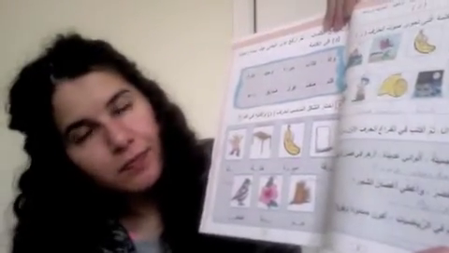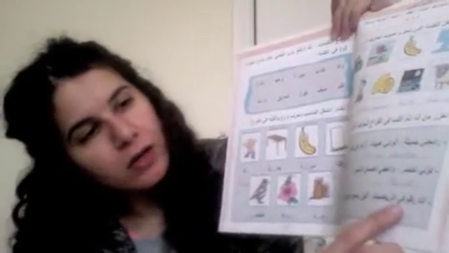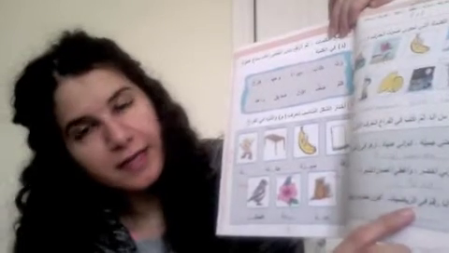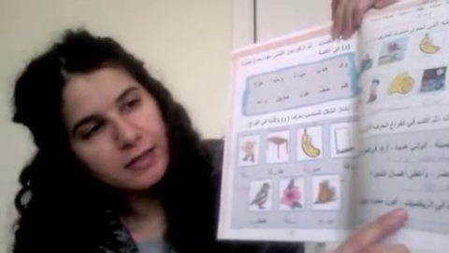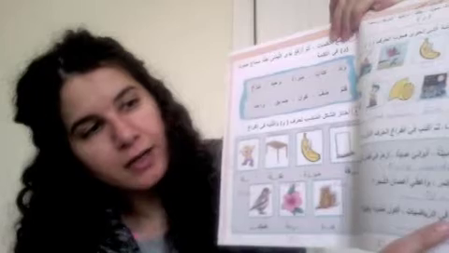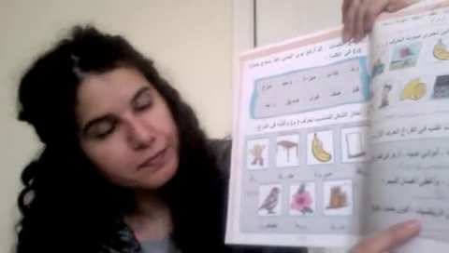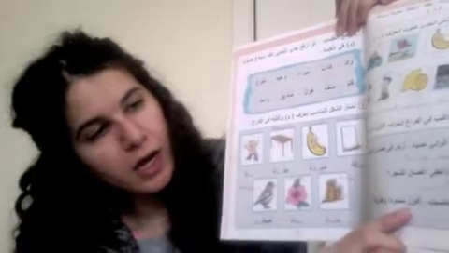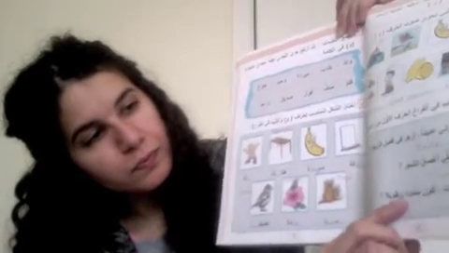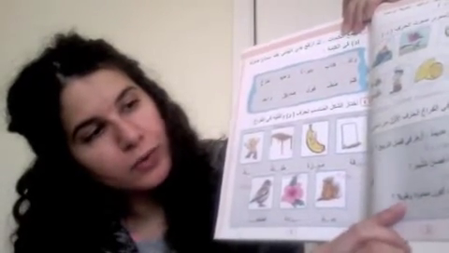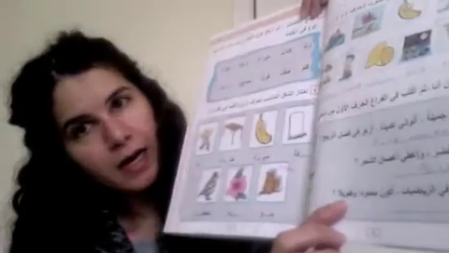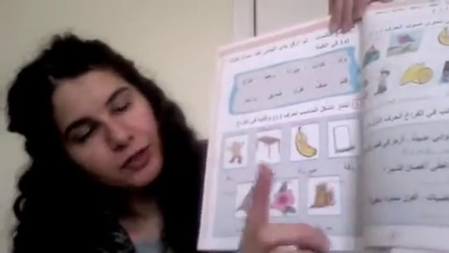Last one. أنا رقم في الرياضيات. I am a number in math. أكون ممدودا وطويلا. I am straight and tall.